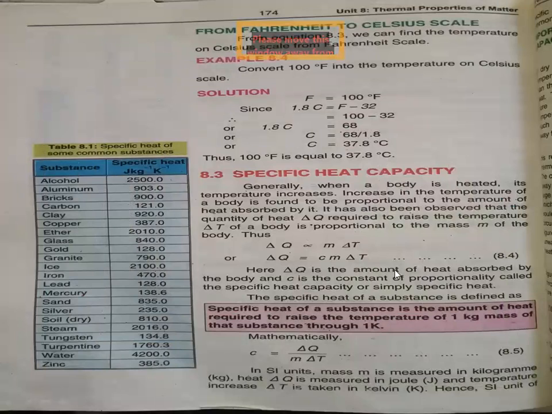Now I am moving towards topic 8.3. The topic is specific heat capacity, which is on page number 174. Please open page number 174, because I'm going to teach you 8.3, specific heat capacity.